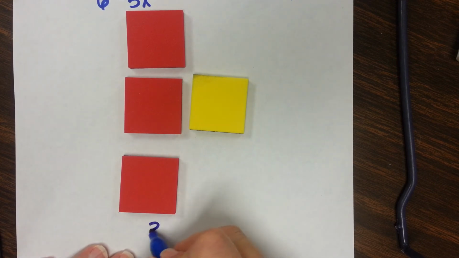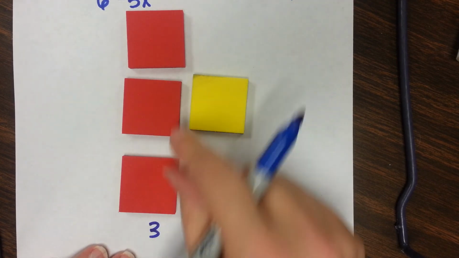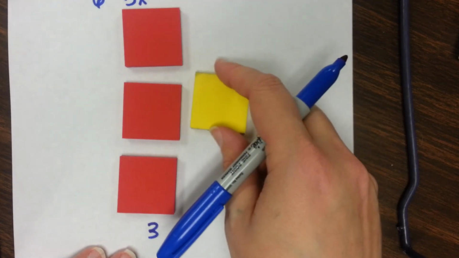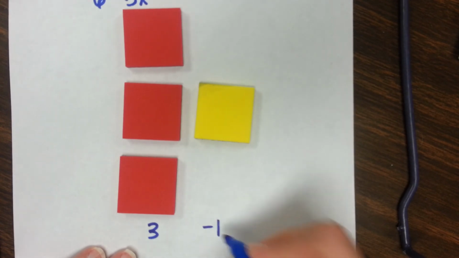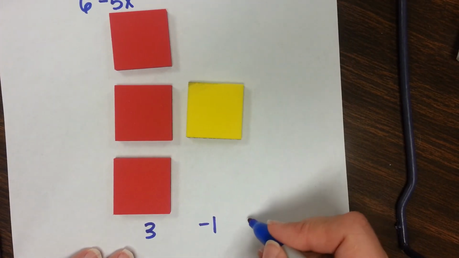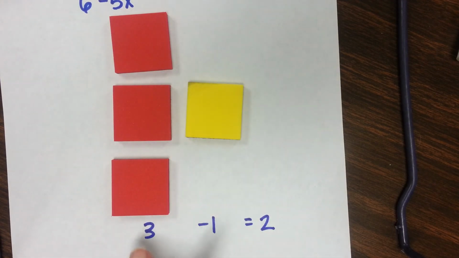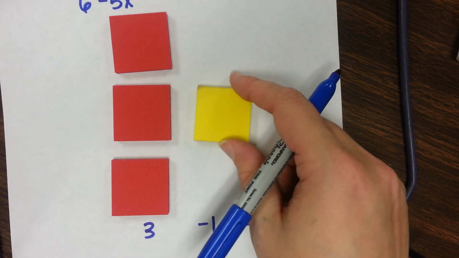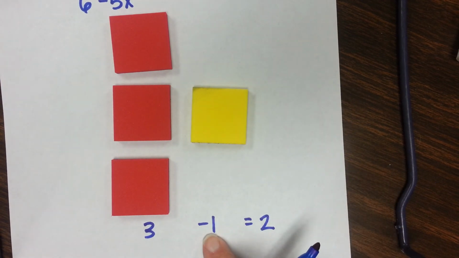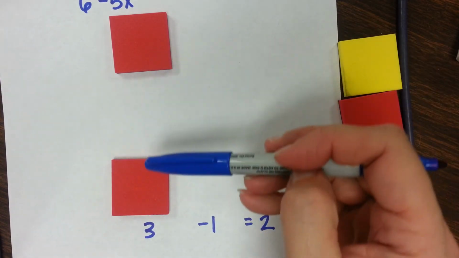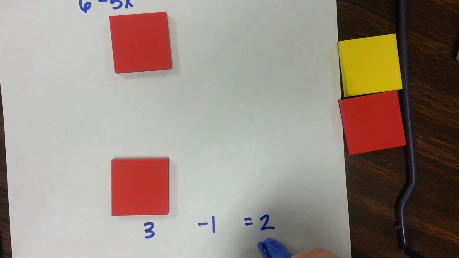I'm sorry, just 3. We're not looking at x pieces. We're looking at 3 1 pieces. And then we have this big negative 1 piece. So 3 minus 1 would give us 2. 3 of the 1 pieces is equal to 3. 1 of the negative 1 pieces is equal to negative 1. If we combine those, here's our zero pair going away. I have 2 pieces left.